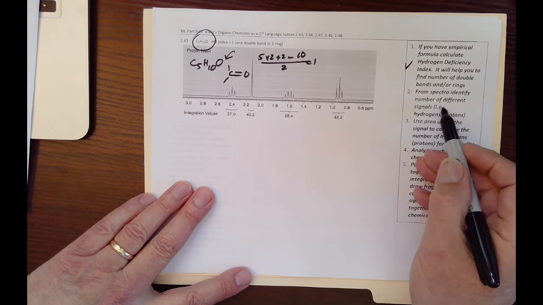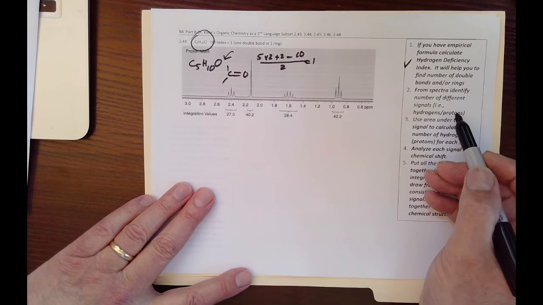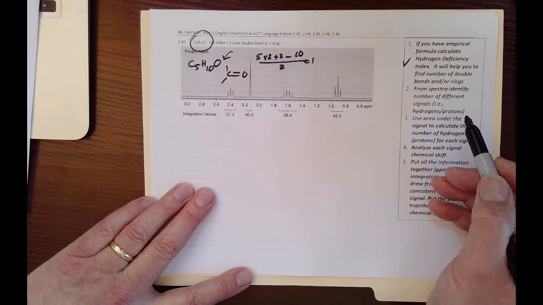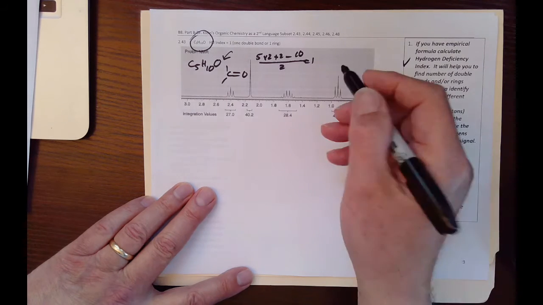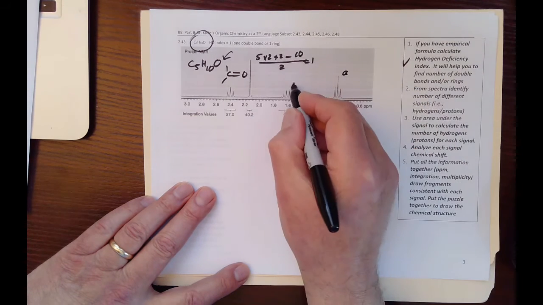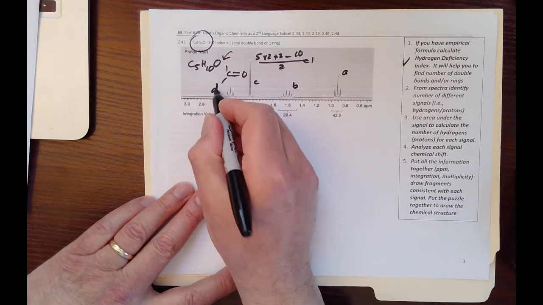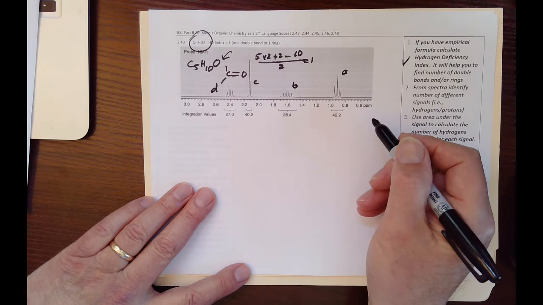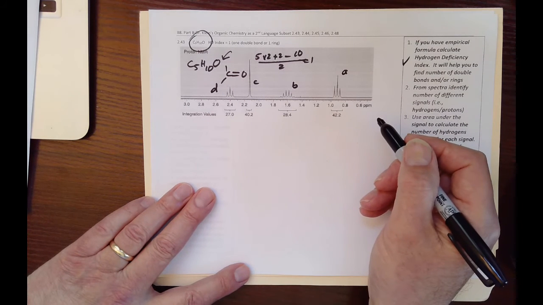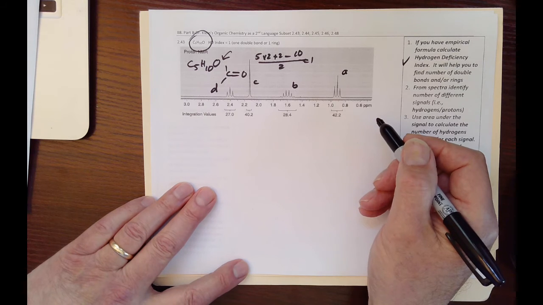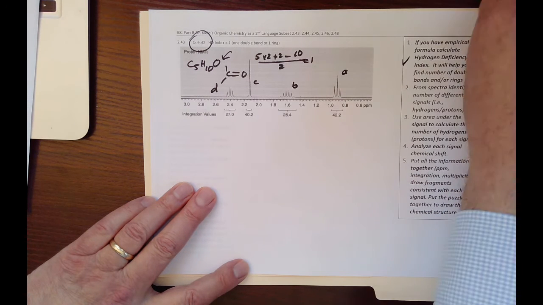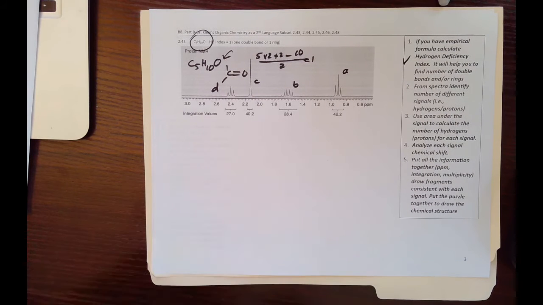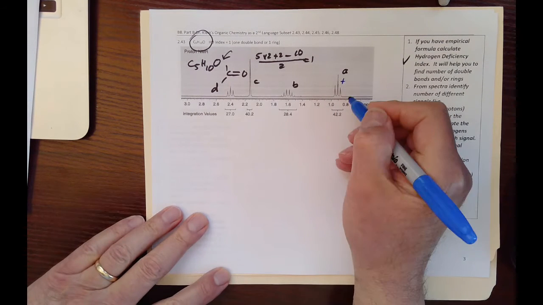Then identify the number of different signals in the spectra. Remember, if the hydrogens or protons are different, we have different signals. So also let's put letters there. We like the letters, so we can put A, B, C, and D. Typically we go from right to left, if I remember correctly. So what is A now? A, as you can see, is a triplet. We'll show it by T.